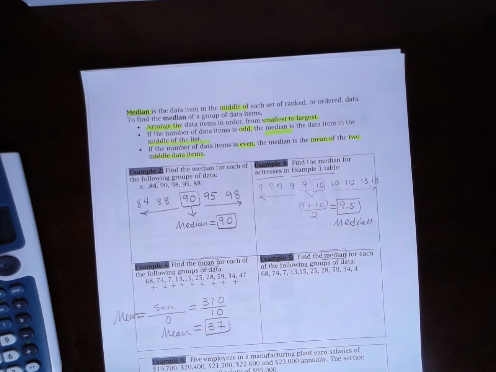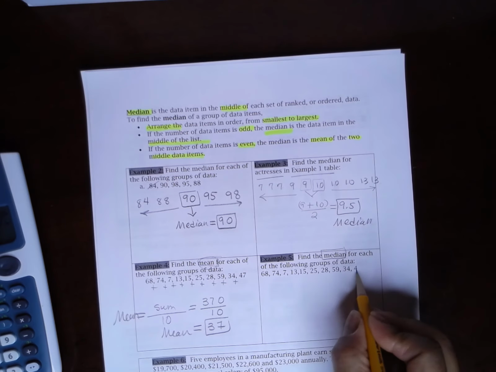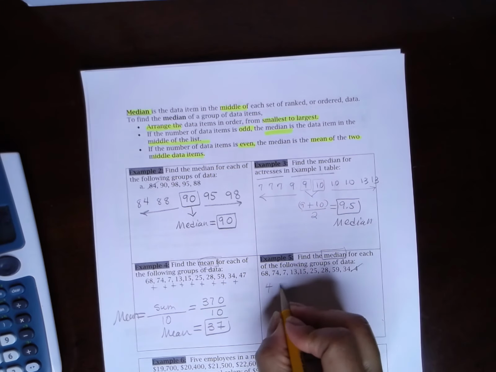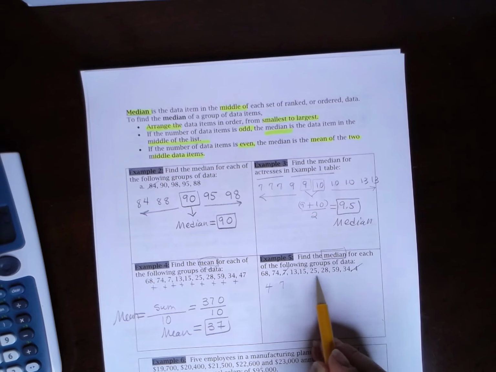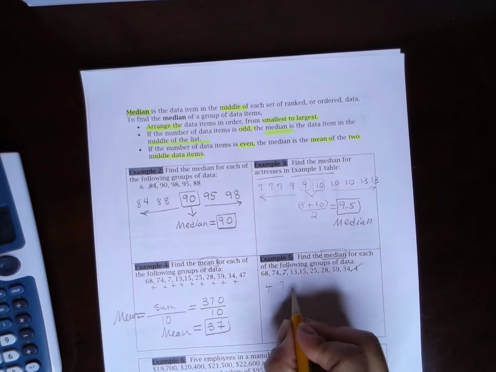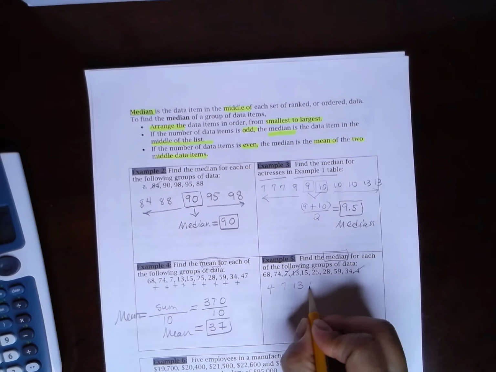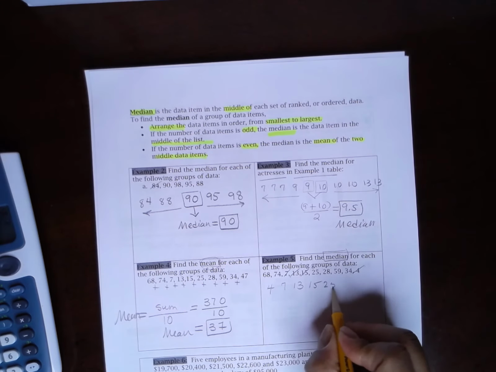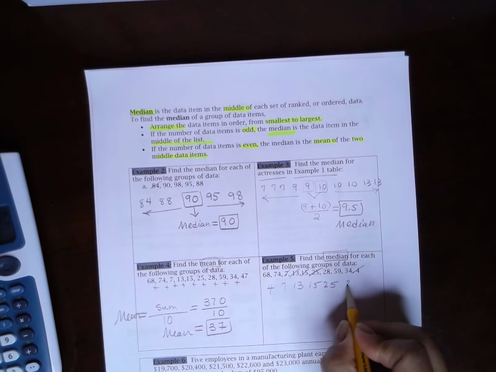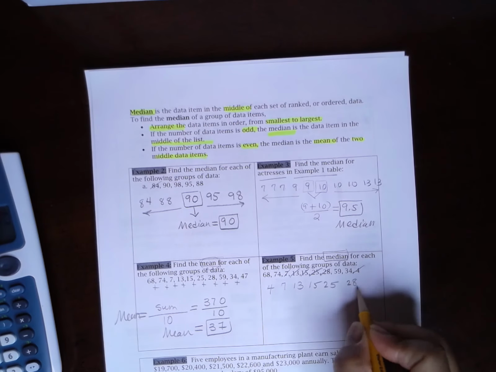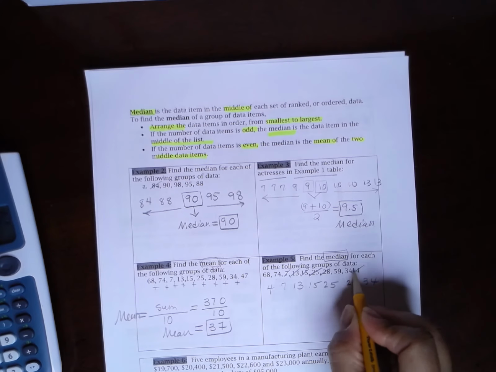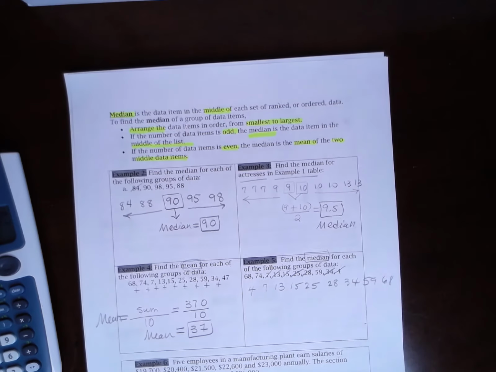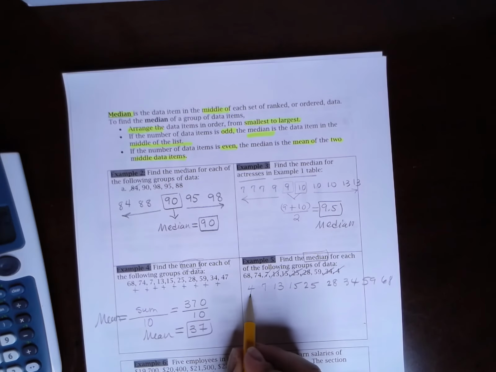Since we are asked to find the median, we have to write them in order. The smallest is 4, and I like to cross them out as I use them. Then we're followed by 7. Next is 13, 15, 25, 28, 34, 59, and 68. So the amount of data that we have here is 10.